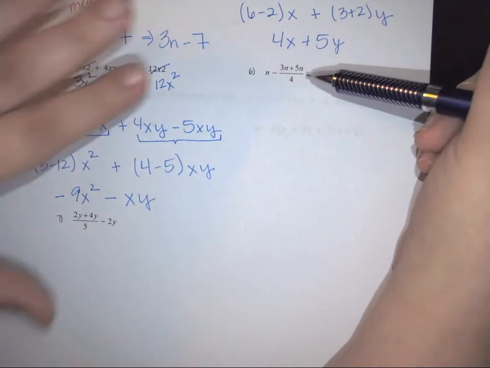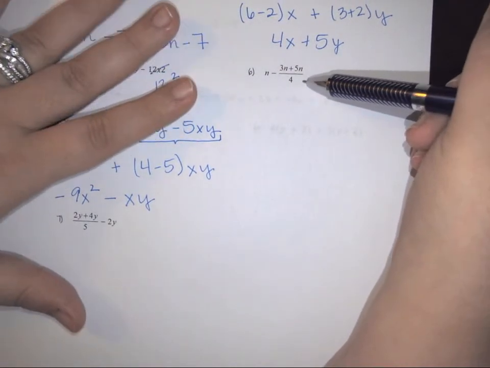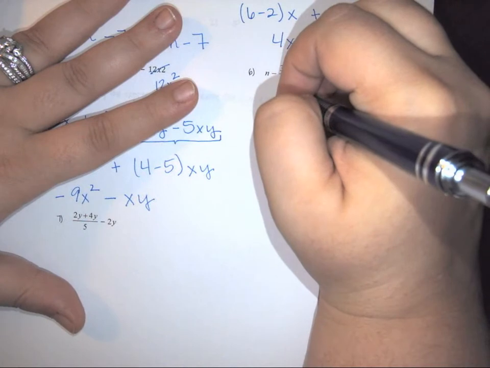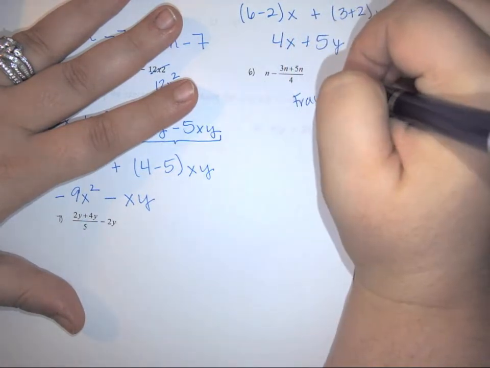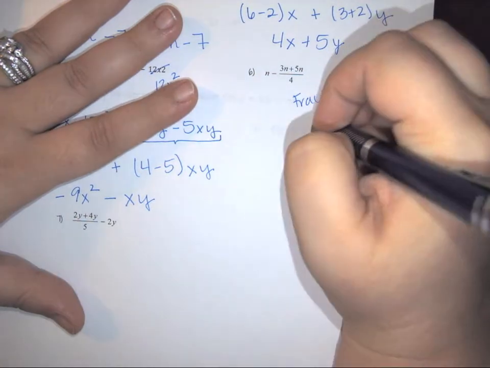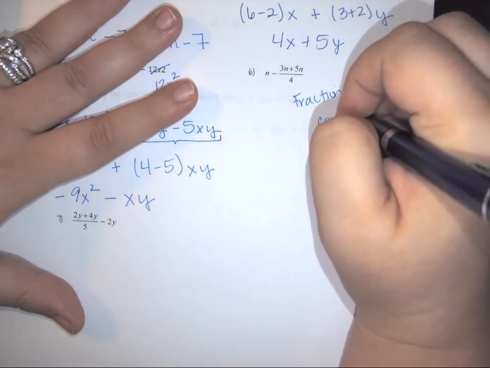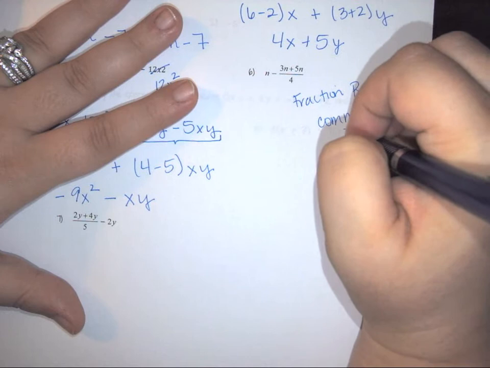Now with this one I have a fraction, and so in order to combine fractions you need to follow your fraction rules, which state that you have to have common denominators.